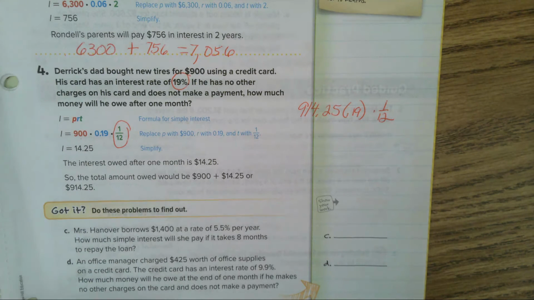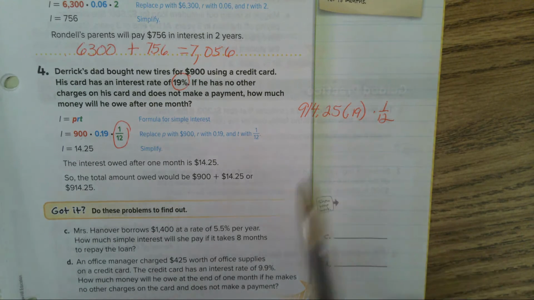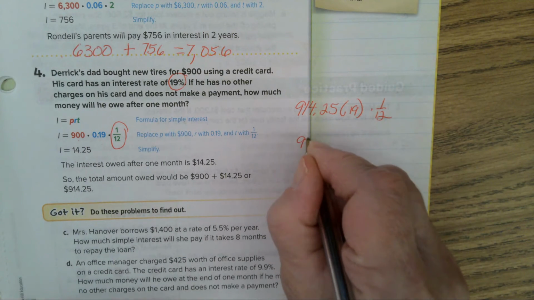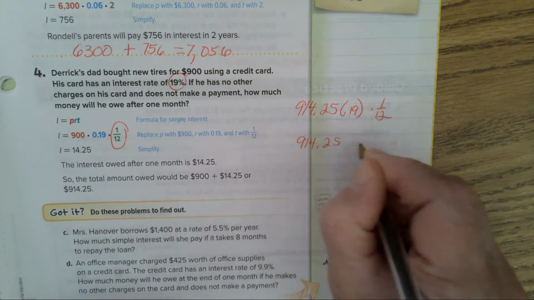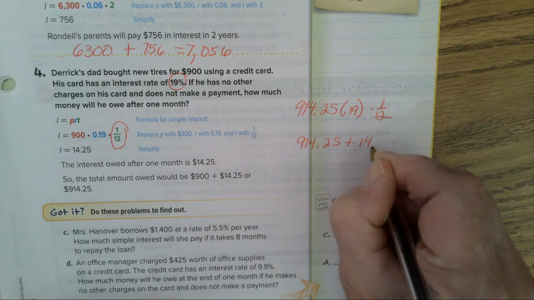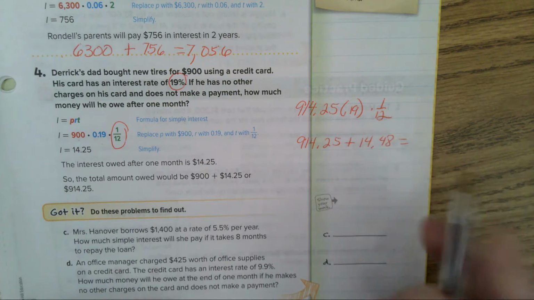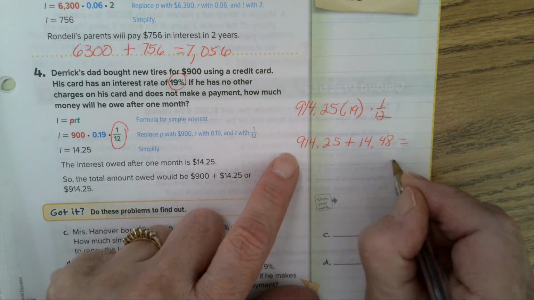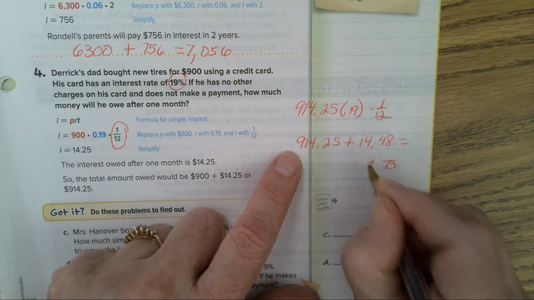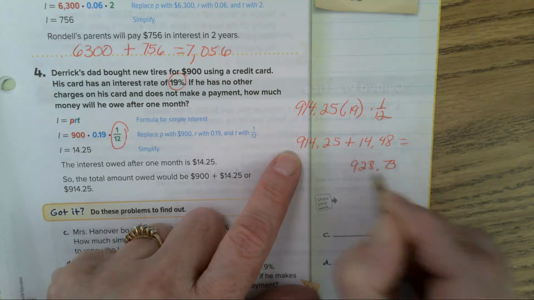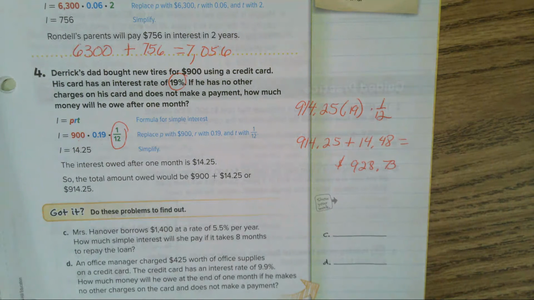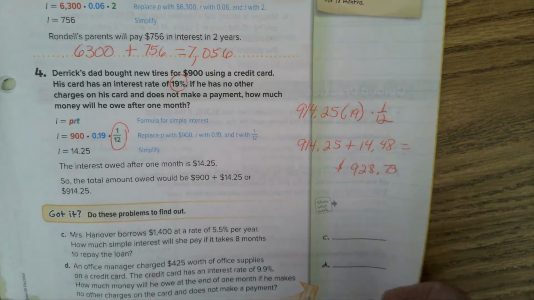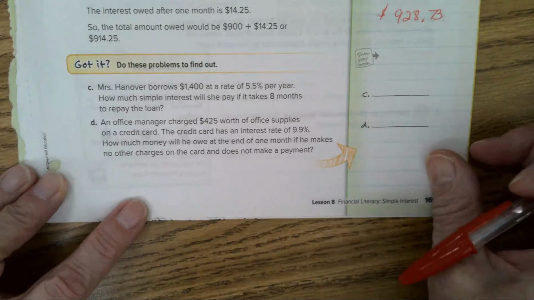They're going to pay another $14.48. So now it's $914.25 plus $14.48. That $900 in 2 months, they are going to be paying $928.73. In 2 months, they're paying $28.73 for borrowing that money. Okay? So you just want to be aware of that. Right now, I want you to do problems C and D.